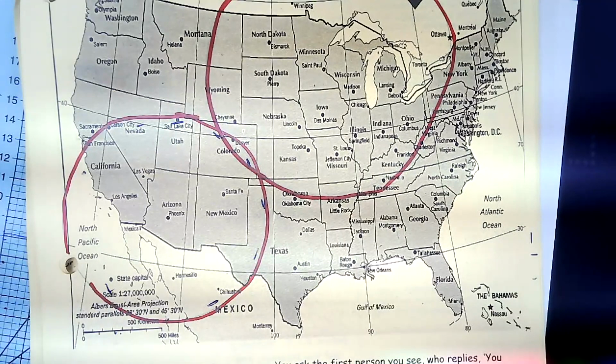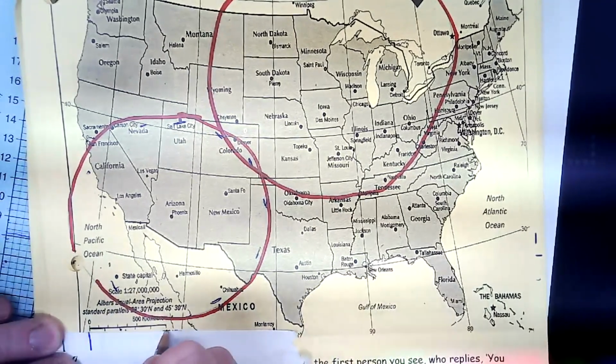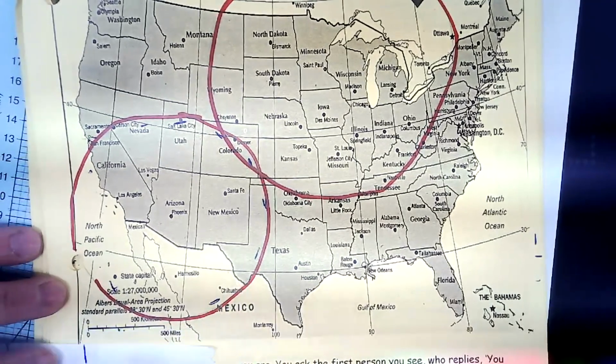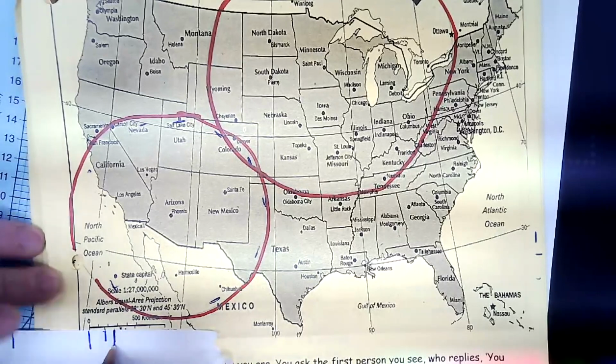So we do that. Finally, you decide you need to ask one more person. The last person says you are 640 miles from Boise, Idaho. Aha, finally, we know where we are. So we've got to do this one more time. So here again is 500. 600, 640 would be about halfway.